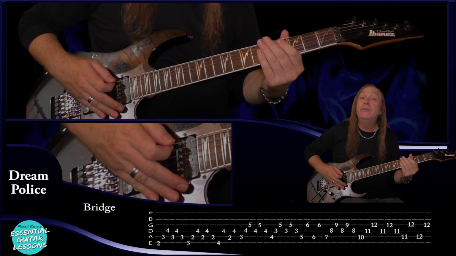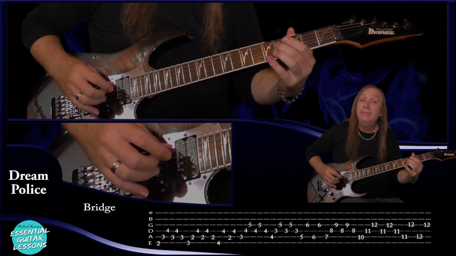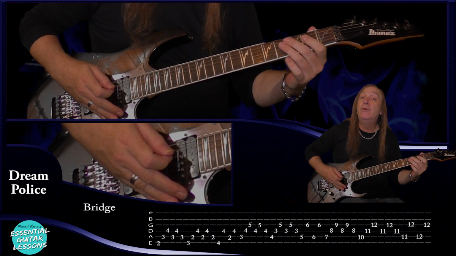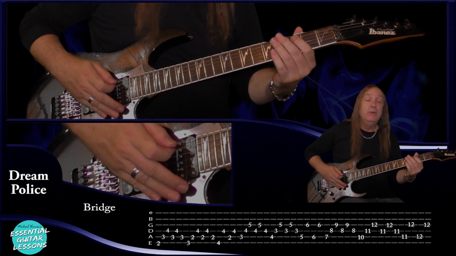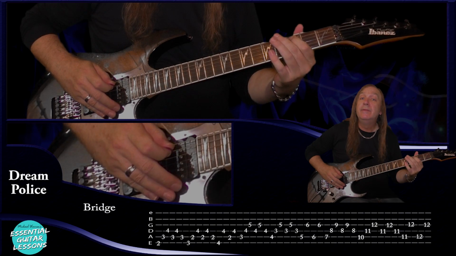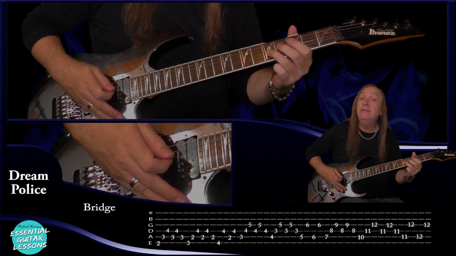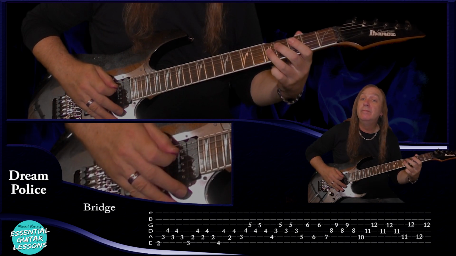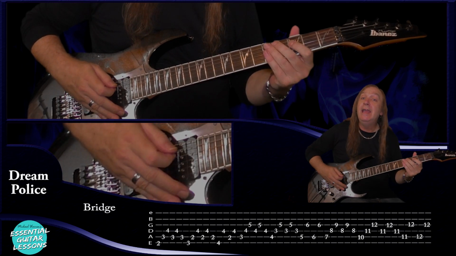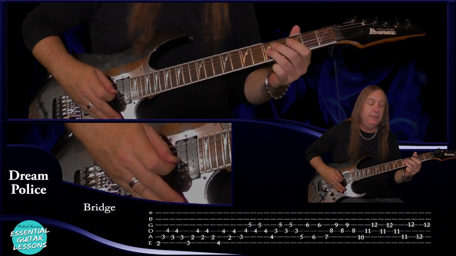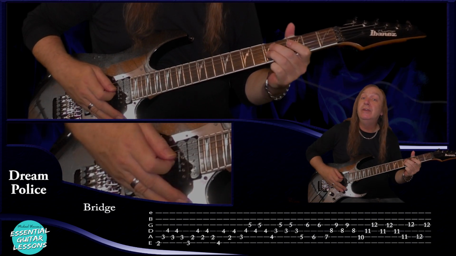Then we go 4th fret on the E, 4th fret on the D, 2nd fret A, 4th fret D. Then we move up 3rd fret on the A, 4D, 5G, 4D, 5G, 4D. Then go to the 4th fret on the A, 3rd fret on the D, 5th fret on the G, back to 3 on the D, 5 on the G, 3 on the D.